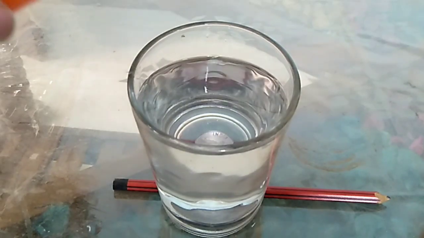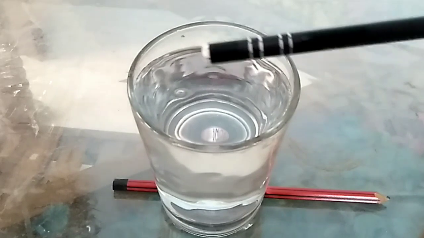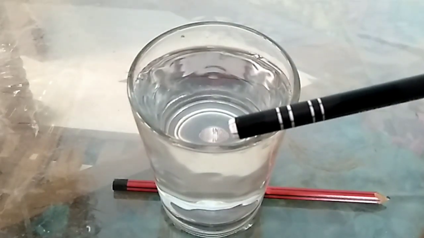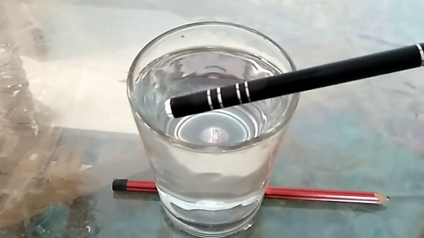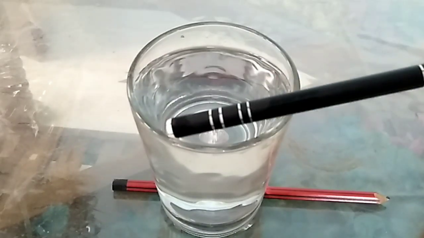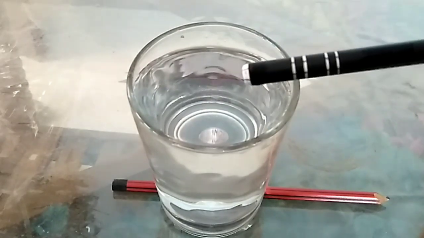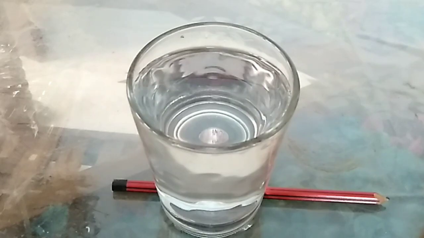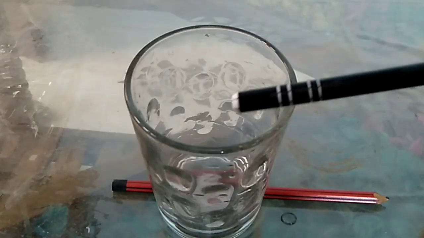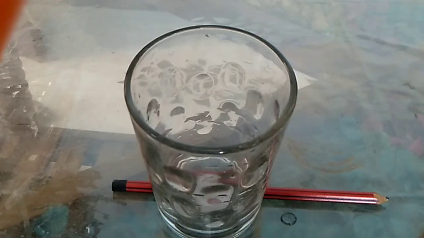Now further, I think you are able to see the complete coin inside the glass, and with the coin also the bottom of the glass. See, this image is the bottom of the glass. Why? Because I have poured some water, so this shifted the image. Again see, on removing the water, the coin is not visible. Again I will show you.